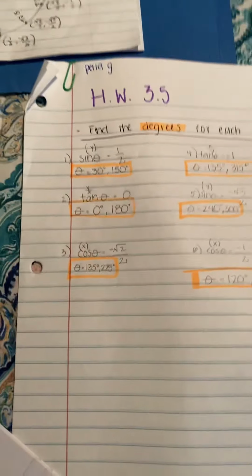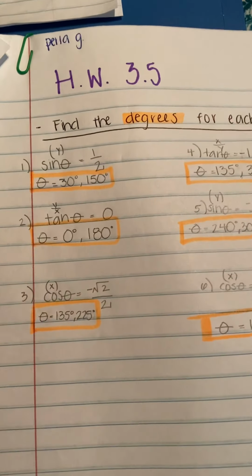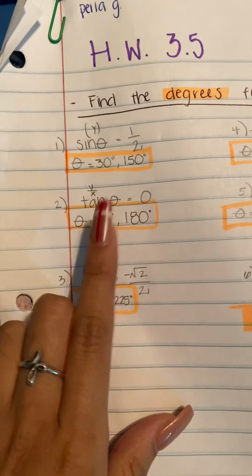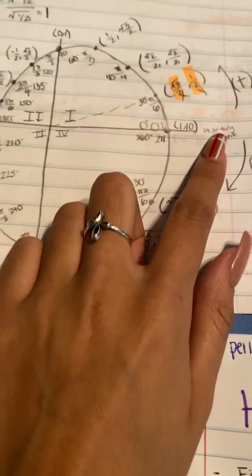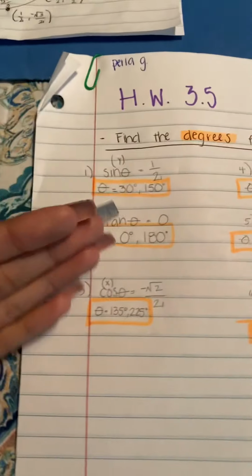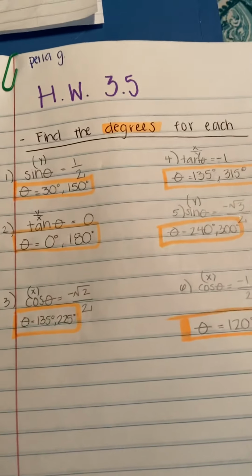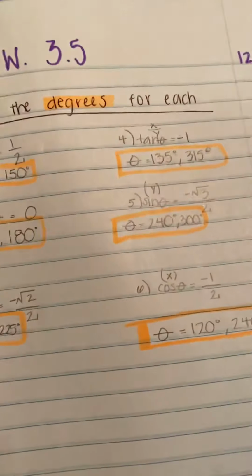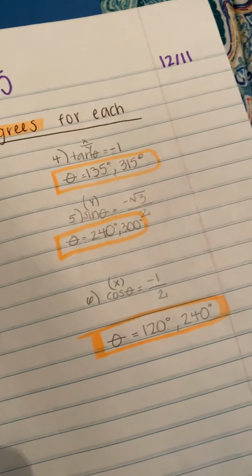So for tangent, you basically have to divide it. So you have to figure it out. So I got 0 and 180 because they're whole numbers, right? If you divide fractions, you're going to get decimals, and with whole numbers you're going to get 0 because they have 0 in it.